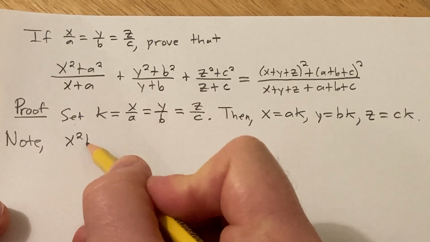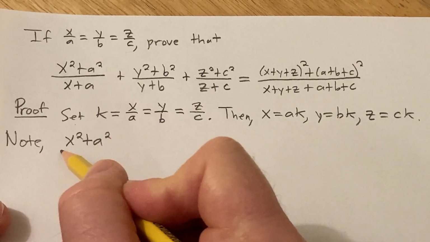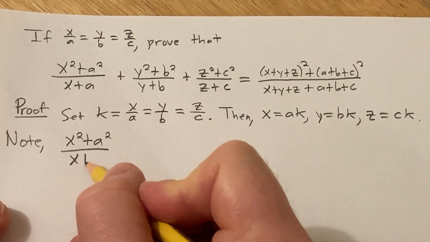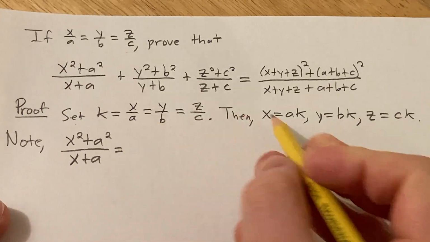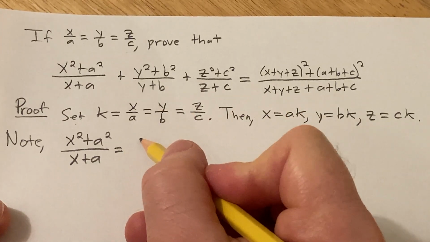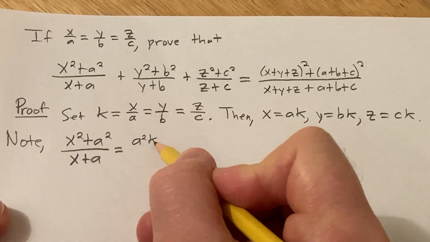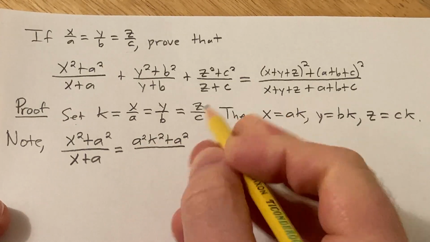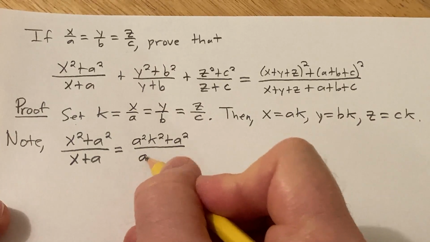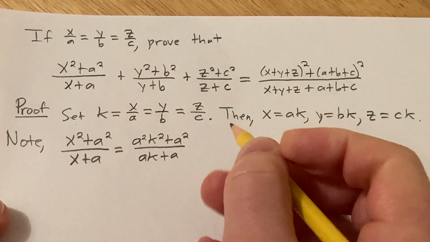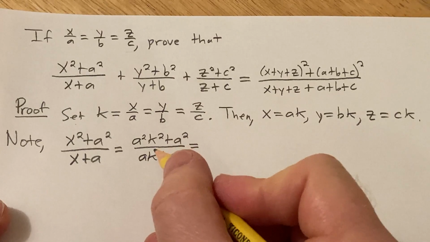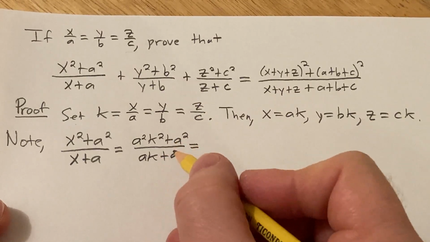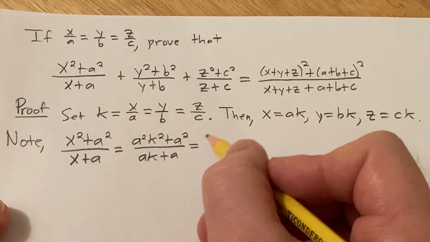x squared plus a squared over x plus a. Well, x is ak, so this is going to be a squared k squared plus a squared over, and then x is ak, so this is ak plus a. Now you can pull out an a squared in the numerator and an a in the denominator.